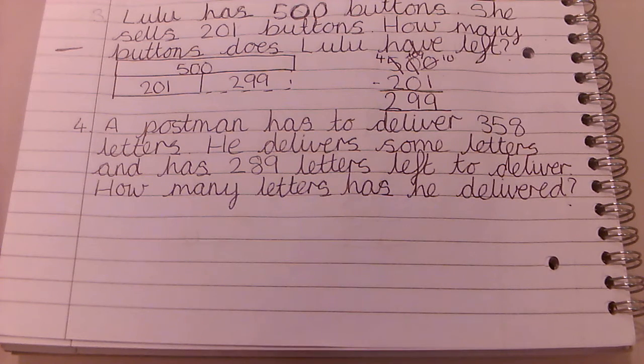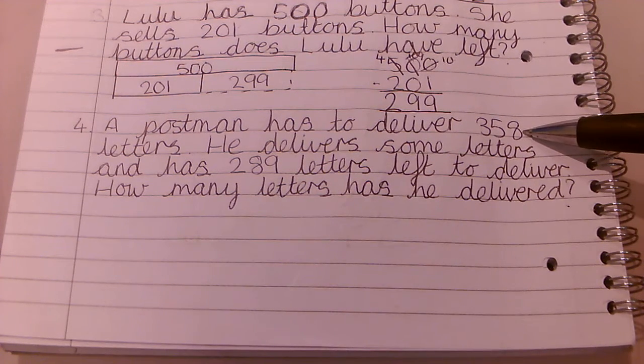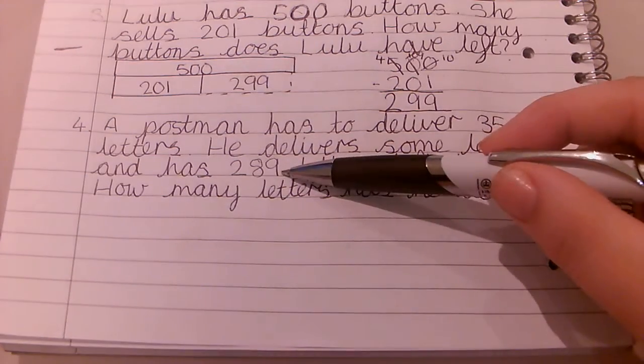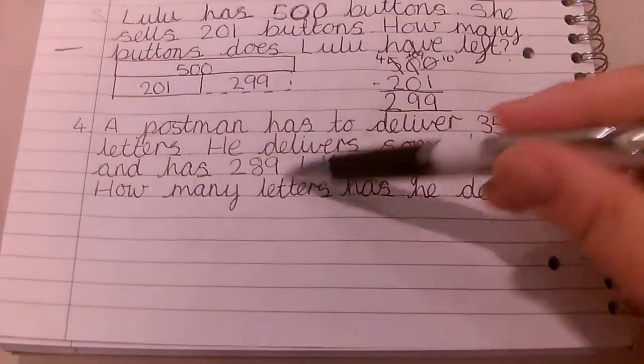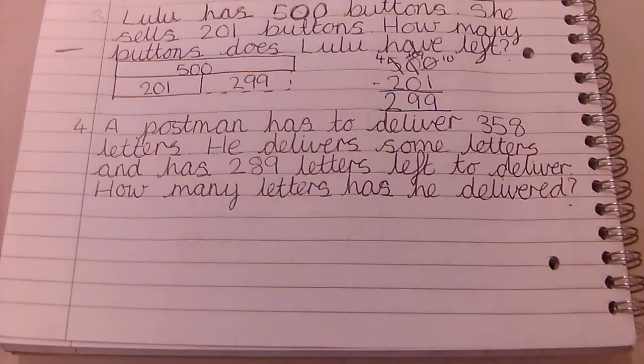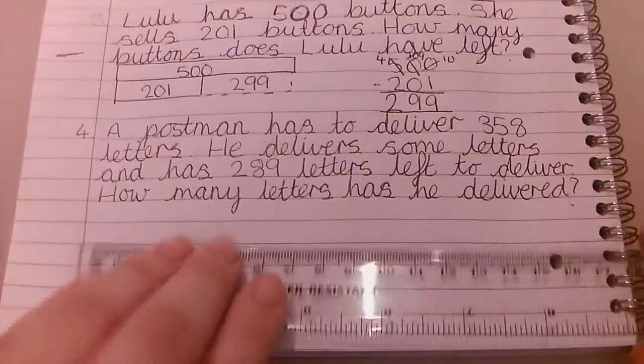A postman has to deliver letters. He delivers some letters and has this many left. How many letters has he delivered? So we know how many he started with. We know how many he has left. So we're trying to find the difference. And we know the difference in something is going to be taken away.